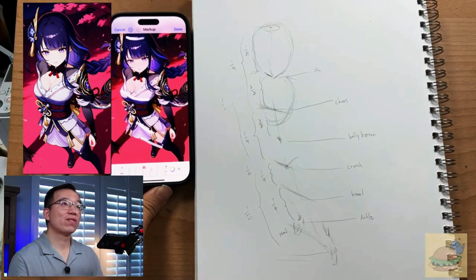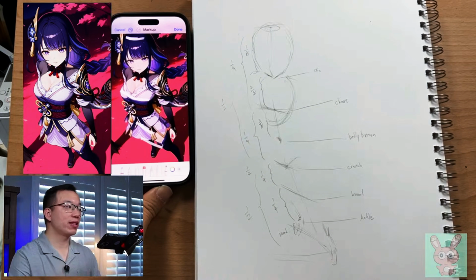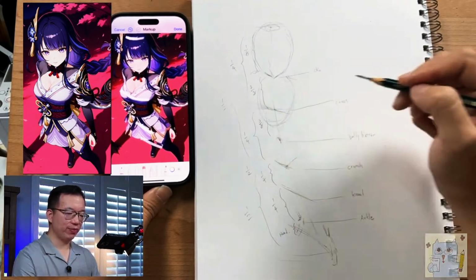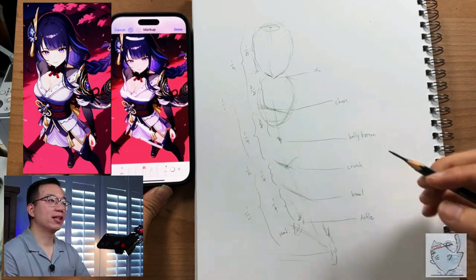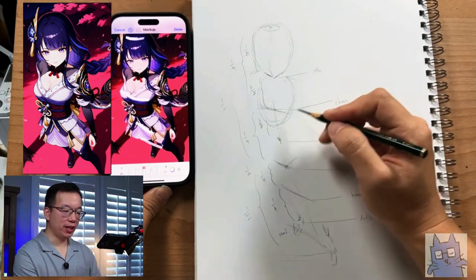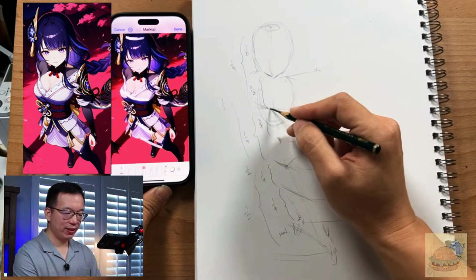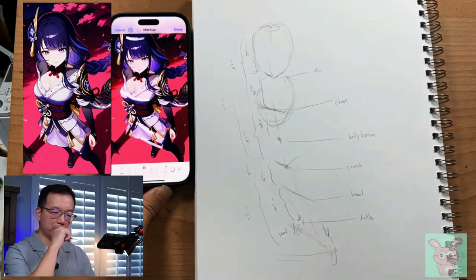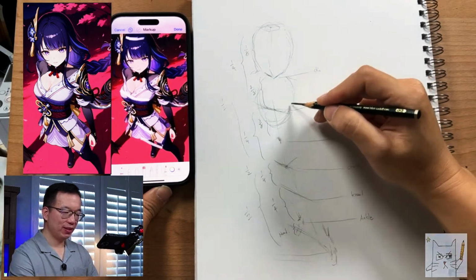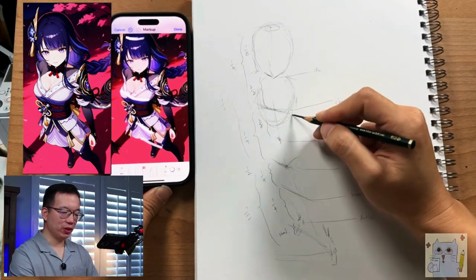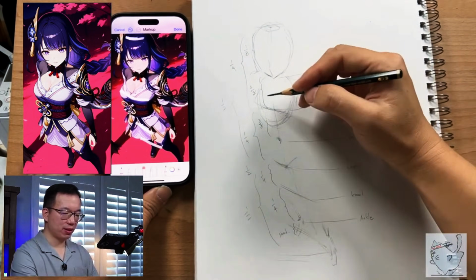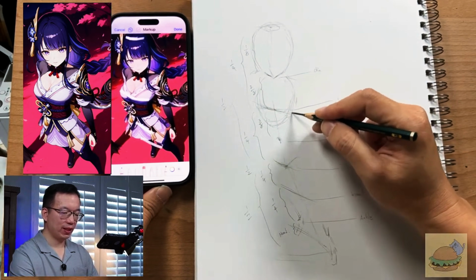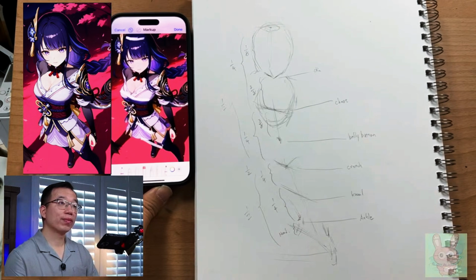And keep this in mind: if you draw a character with the correct proportion, even if you don't have 100% likeness, if you show this drawing to someone who hasn't seen the original reference, they will definitely say this is a very nice drawing. That's how important proportions are to a human figurative drawing.